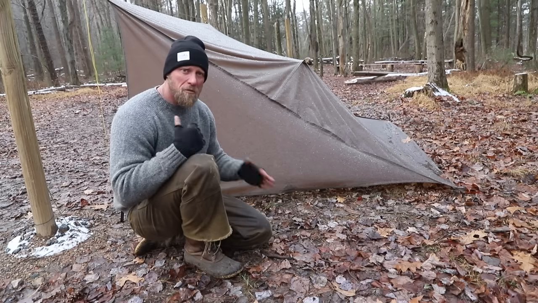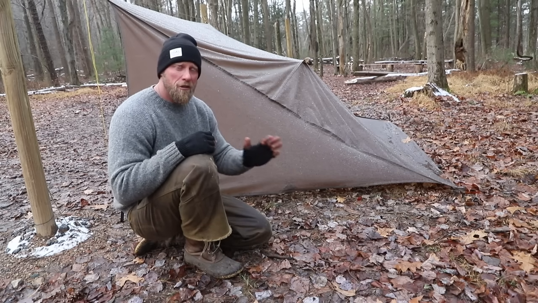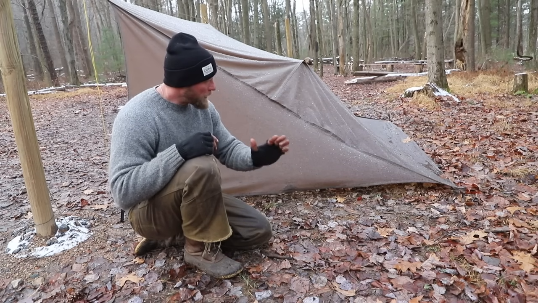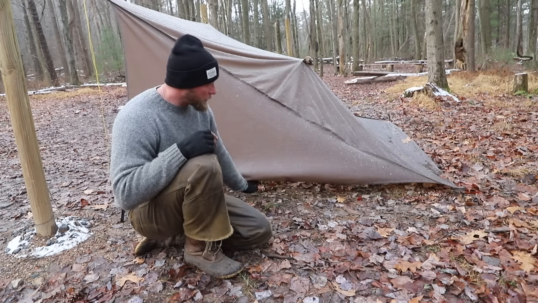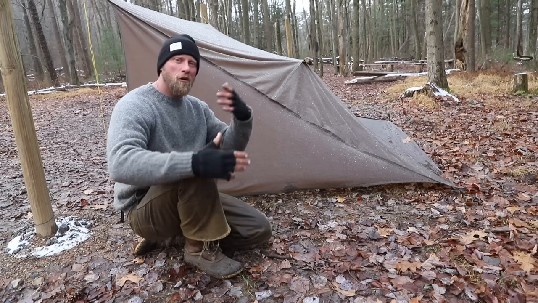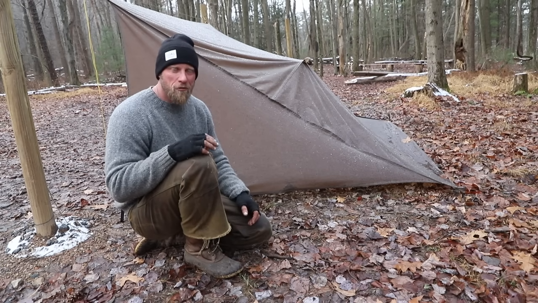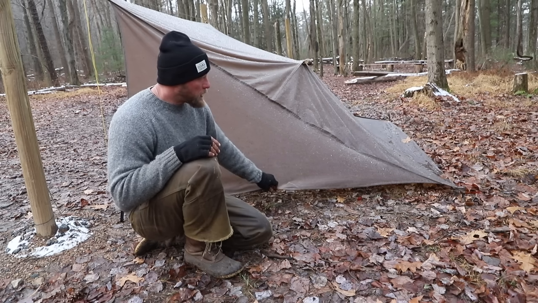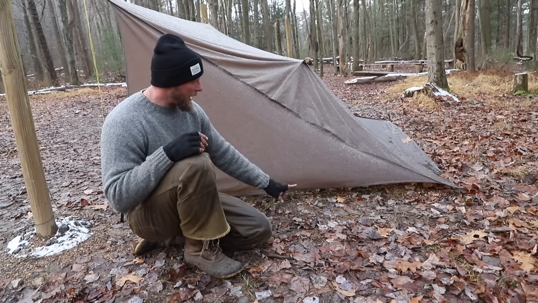Having gaps like this, especially in colder weather with wind, is not going to be devastating, but it's going to make your life more uncomfortable when that wind comes across and gets underneath there and gets inside your shelter. If you have a fire out front, it can also change that smoke direction and just really wreak havoc throughout camp life.